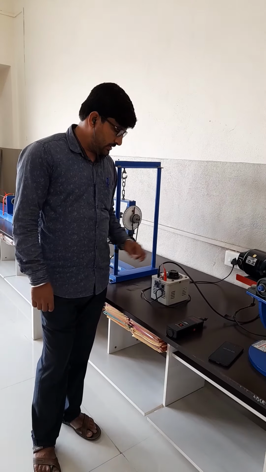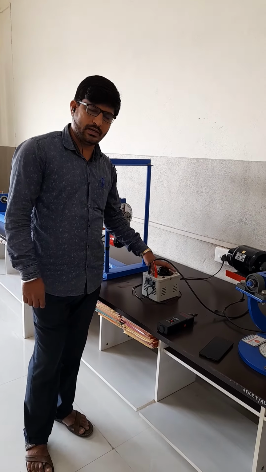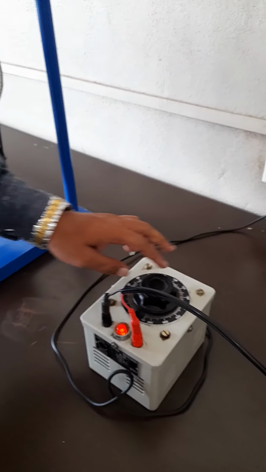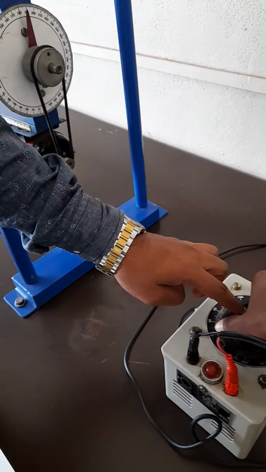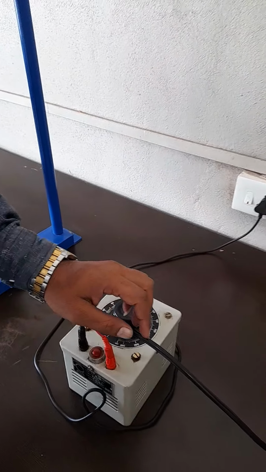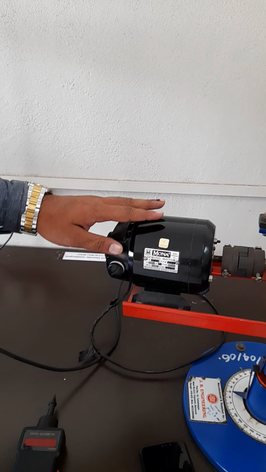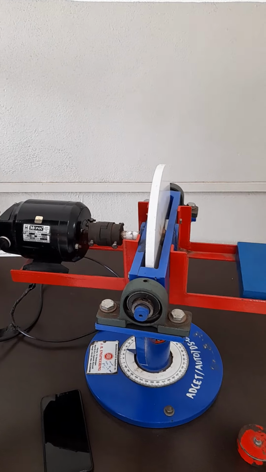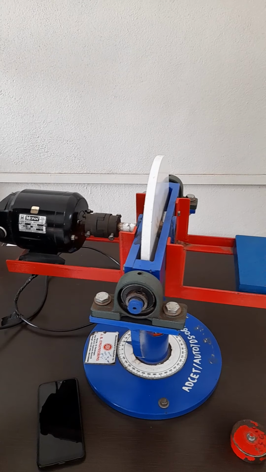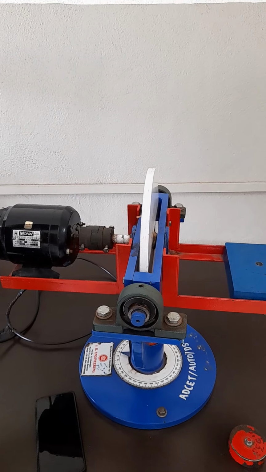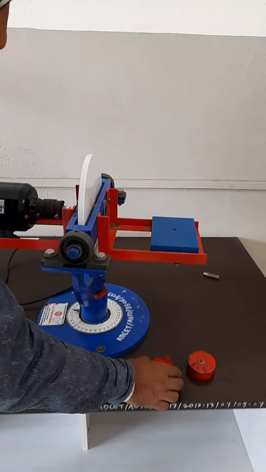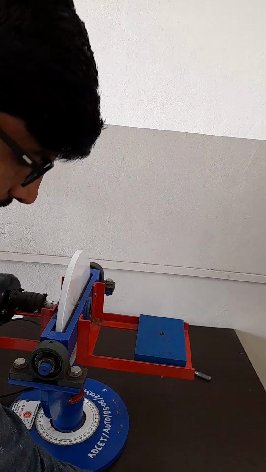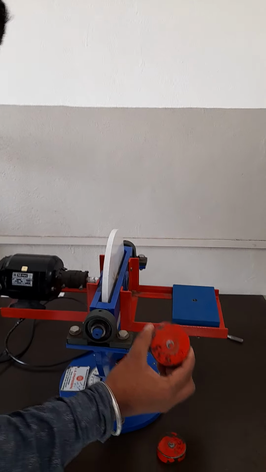See, this is the thermostat. We give the supply to this thermostat, and the output of this thermostat is given to the motor. So we vary the current so that we can increase or decrease the speed of the motor. Now we are taking the reading at 1500 rpm, and we add the weights here. One weight is 0.5 kg and the second is 0.5 kg.